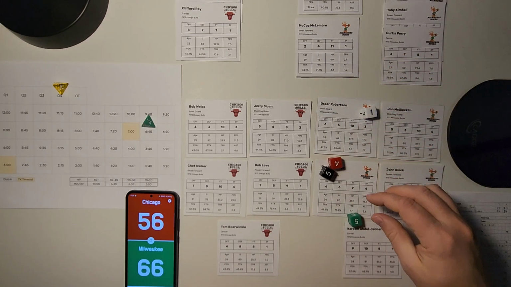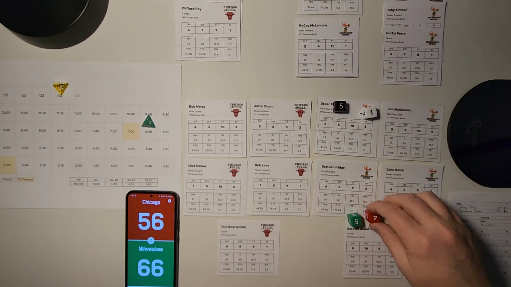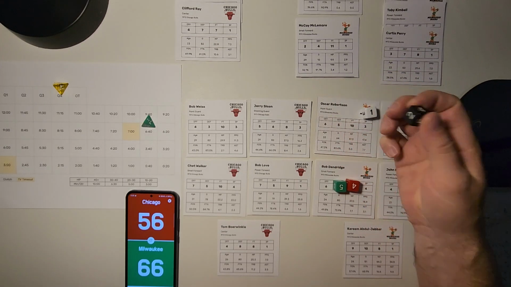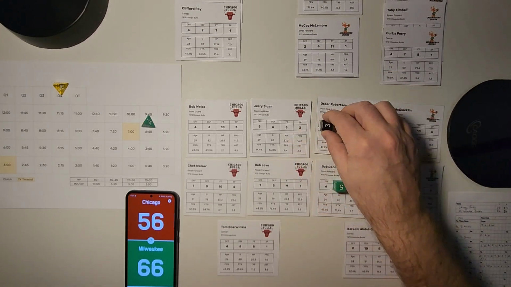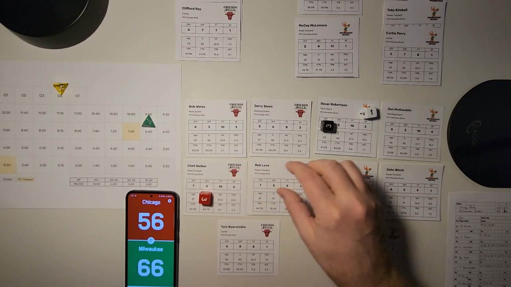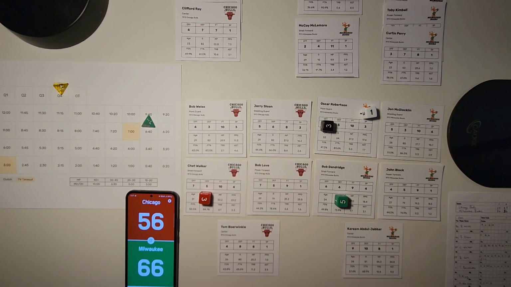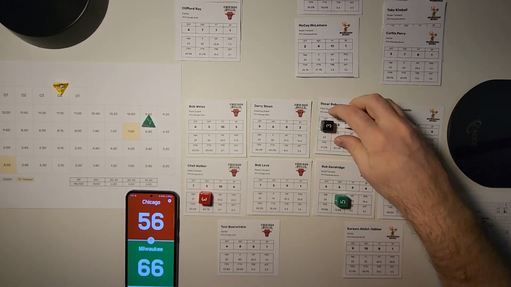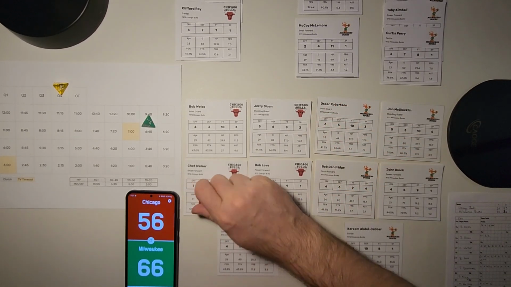It'll be Oscar Robertson, and a 9 is going to be a miss. A miss with a 5 is going to be a rebound battle between Chet Walker and Bob Dandridge. So an 8 and an 11, and that'll be Dandridge with the offensive board. And we'll stay here with Milwaukee.